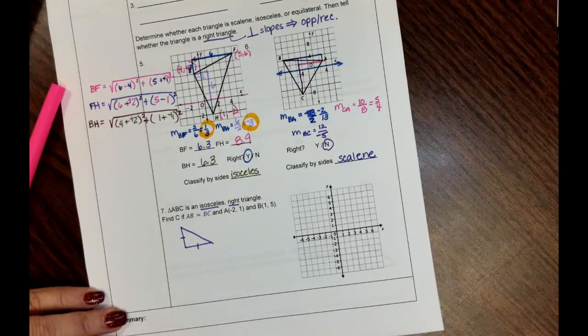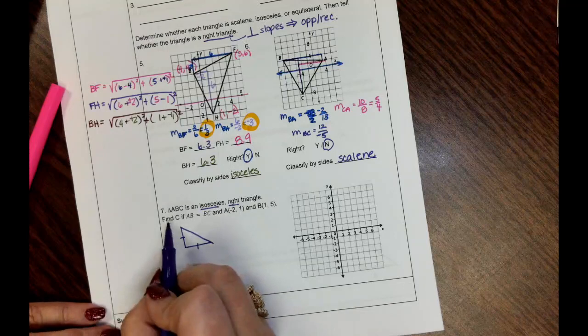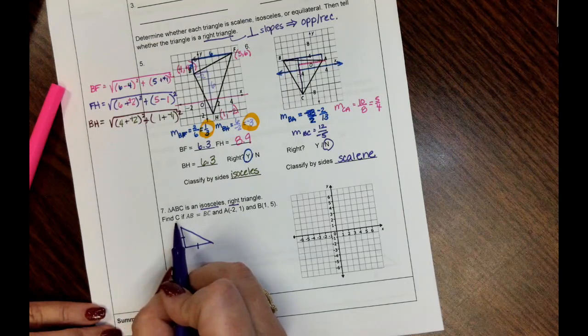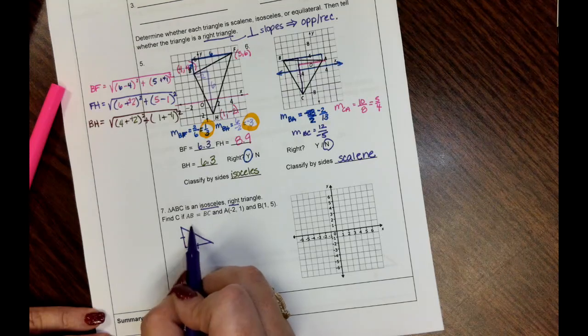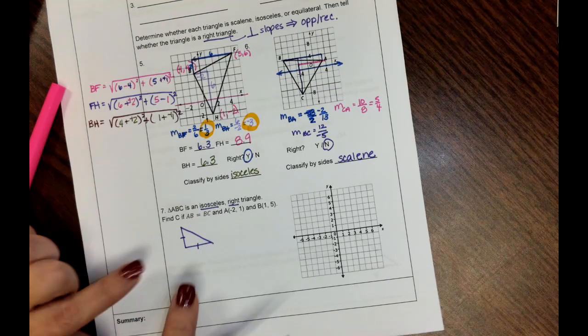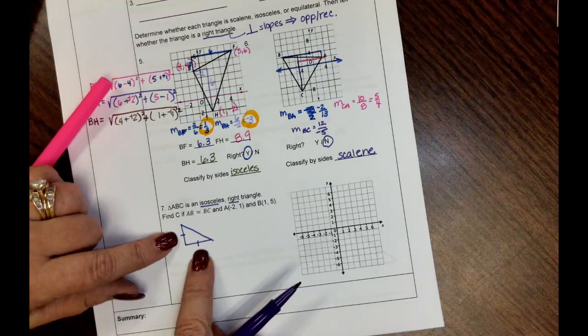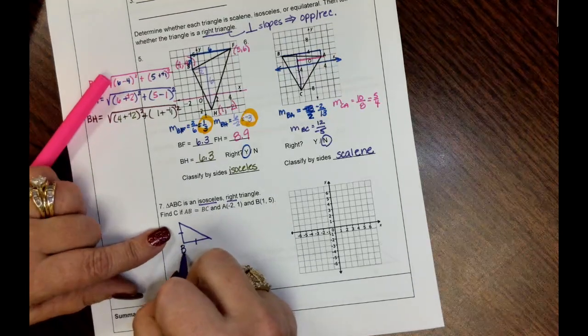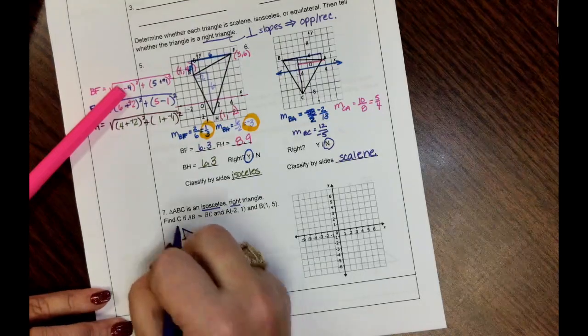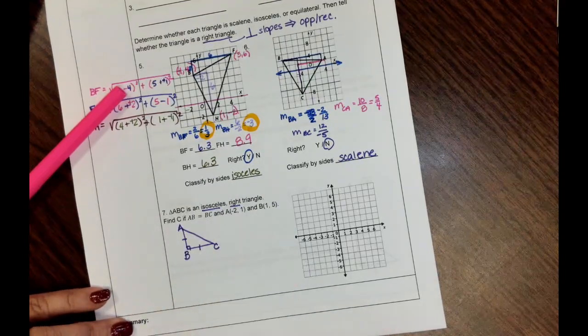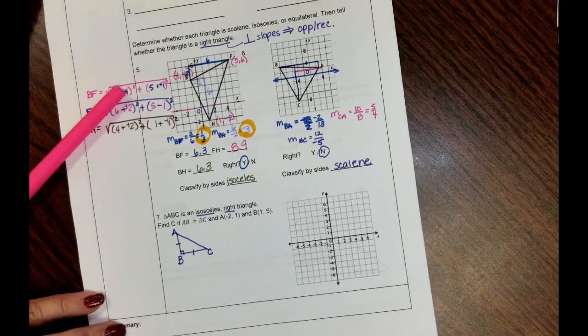Okay. Now it says find C, angle C, or find the point. I want the location of C if AB is equal to BC. So these two, these are AB and BC. They share a B, so the B has to go in the middle. Now why that's important is because that's where the right angle is. So this is AB and then that's BC. So that just gives me an idea of what it's going to look like on the graph so that I can figure out where C goes.